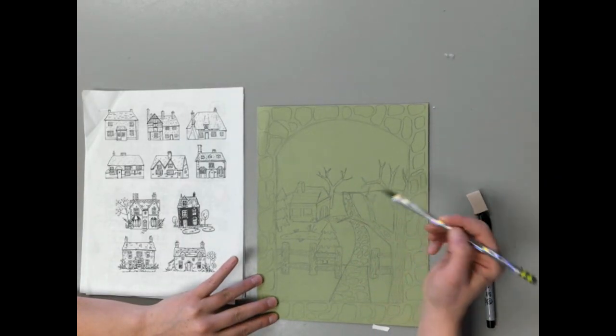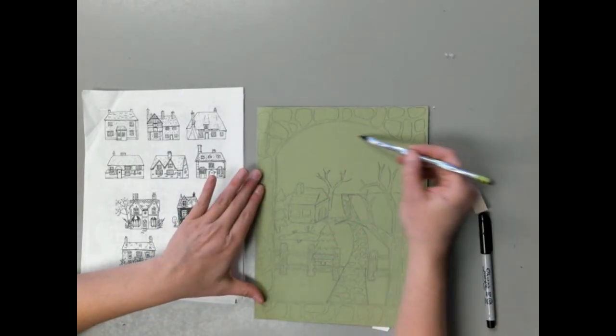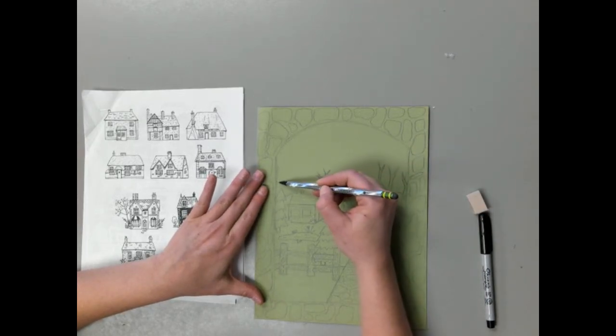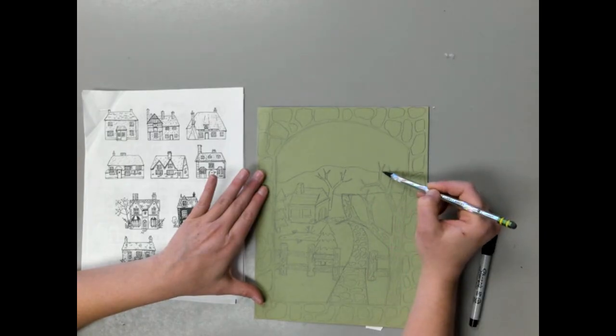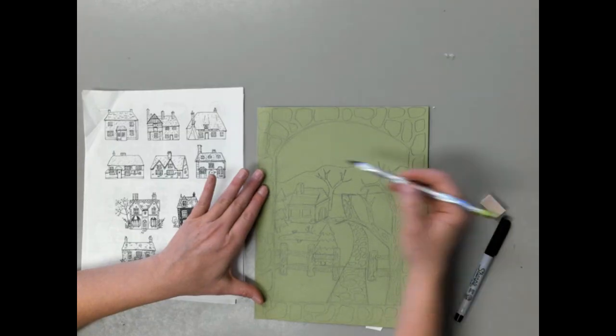I would recommend doing overlapping sections of land, and we are going to save at least a little bit of space up there for the sky. So you could start with one line that goes all the way across, and of course I'm going behind my trees that are in the foreground and middle ground.